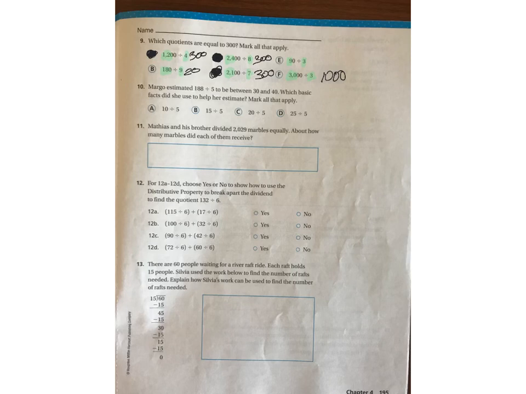All right, let's move on to number 10. Margot estimated 188 divided by 5 to be between 30 and 40. What basic math facts did she use to help her estimate? So this is cool because we don't need to do any sort of division. You can if you want.